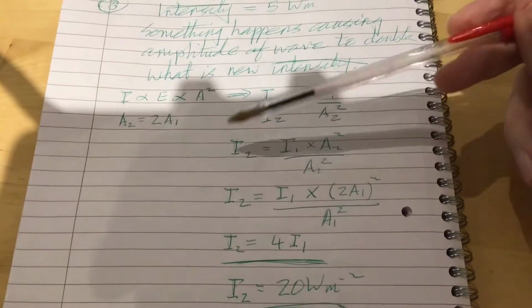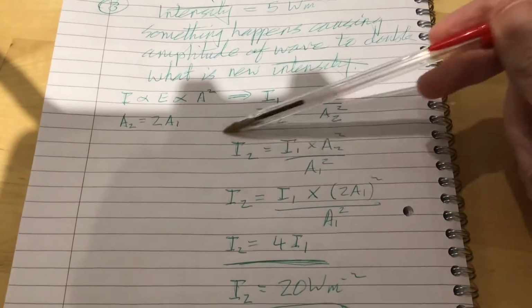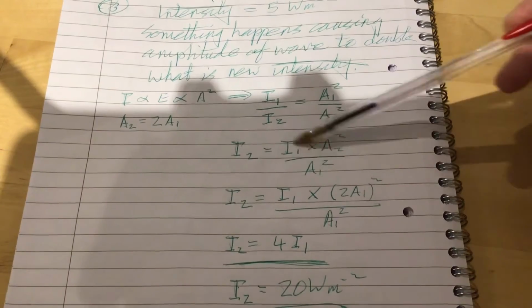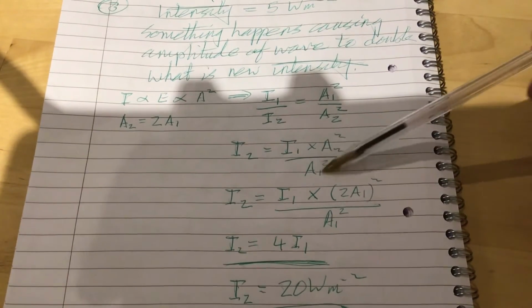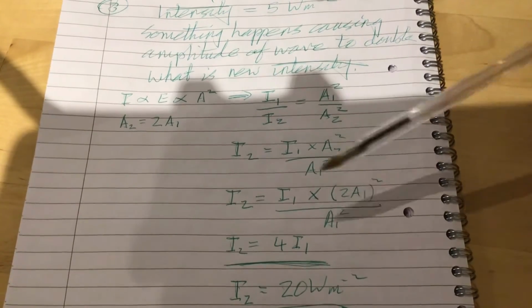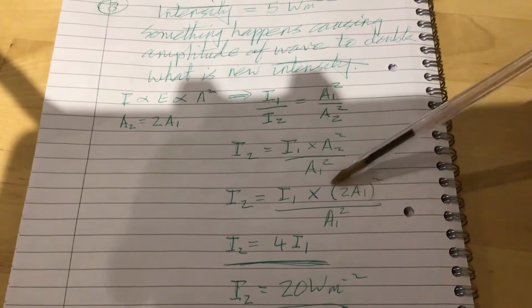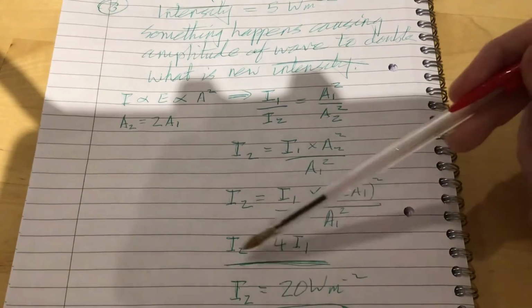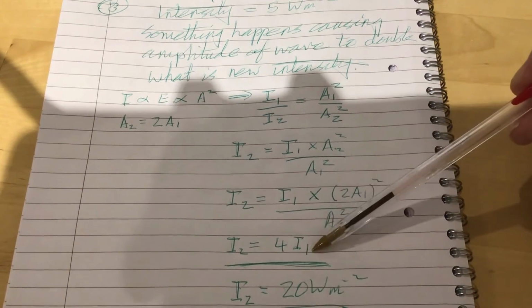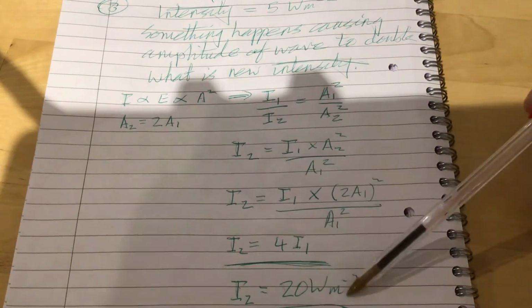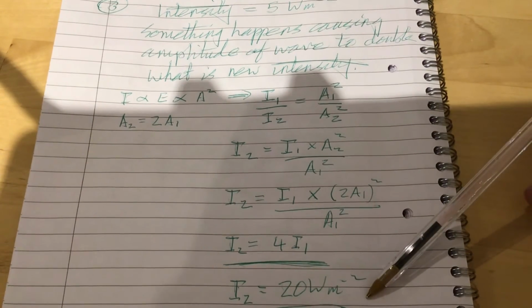So, quick rearrangement of this tells us that the new intensity is equal to the old intensity times the square of the new amplitude divided by the square of the old amplitude. Do that substitution I mentioned earlier, and lo and behold, we end up with the new intensity is equal to 4 times the old intensity, which means that 4 times 5 is 20 watts per square metre.